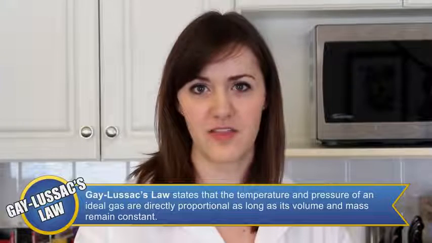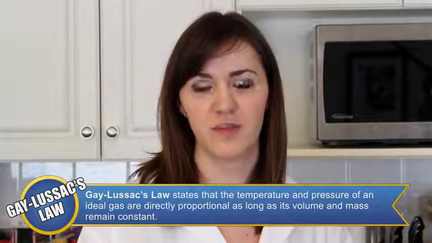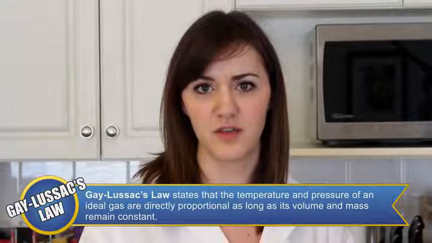Lussac's law states that the temperature and pressure of an ideal gas are directly proportional. This means that as the temperature increases, the pressure increases, and vice versa.